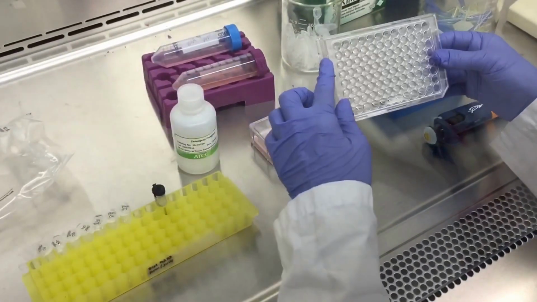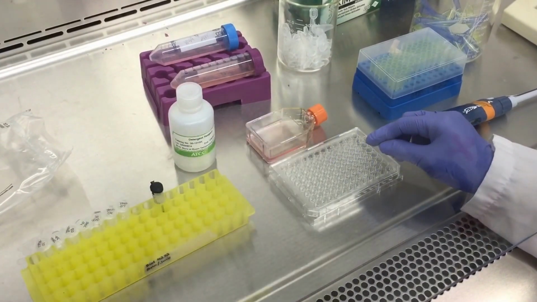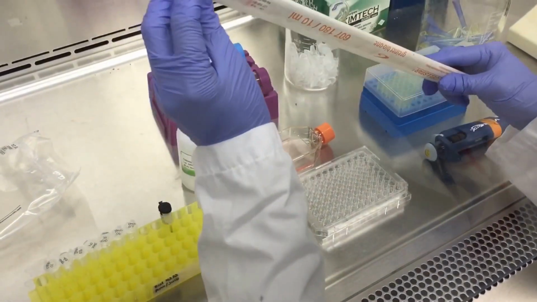You take out your 96 well plate first, and now you get out 2 milliliters of cells from your flask, and you put it aside into the effluent door tube.